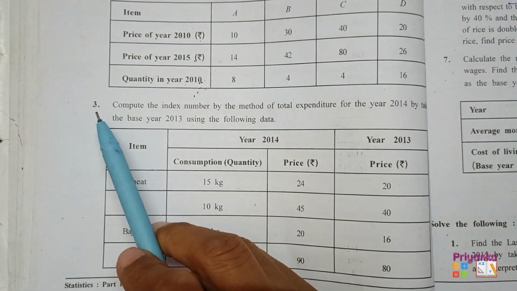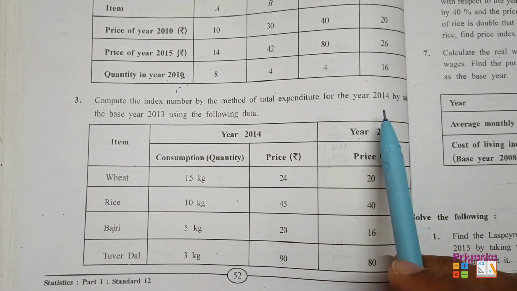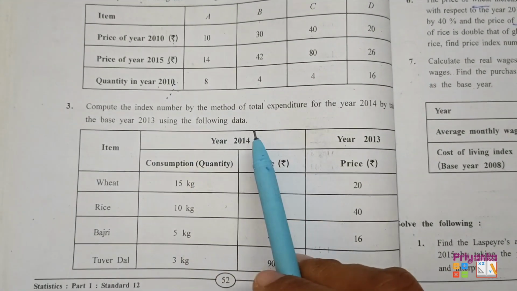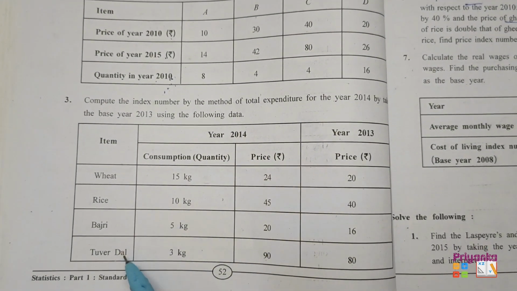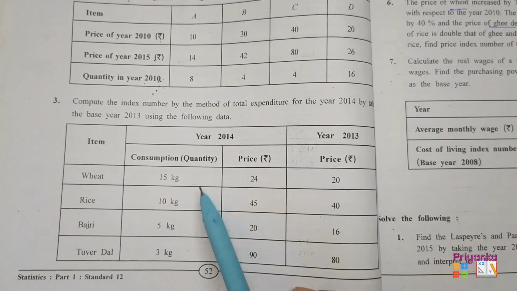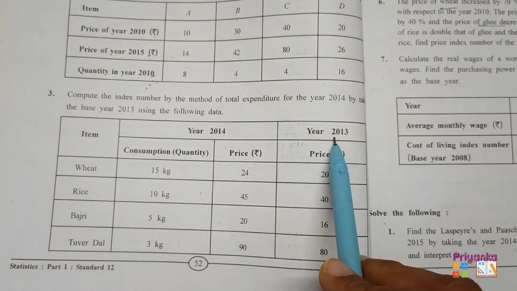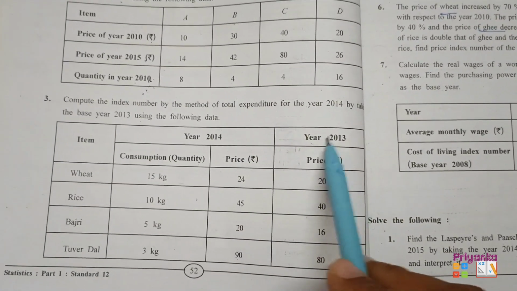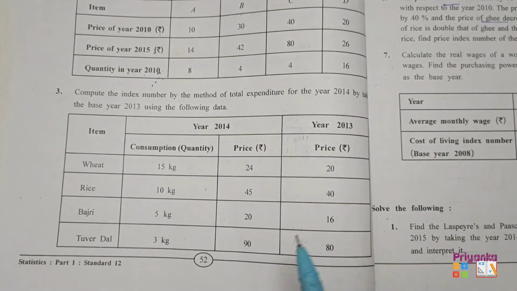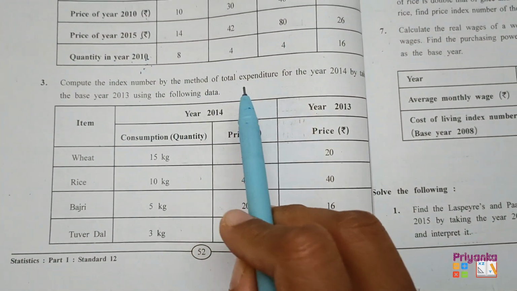Moving to the next. Question number 3. Compute the index number by the method of total expenditure for the year 2014 by taking the base year 2013 using the following data. As you can see, there are 4 items given, and in the year 2014 we can say it's Q1 and the price is P1, because 2013 is earlier than 2014, so this will be P0, the base year. So out of this question, they told you to find the index number by the method of total expenditure.